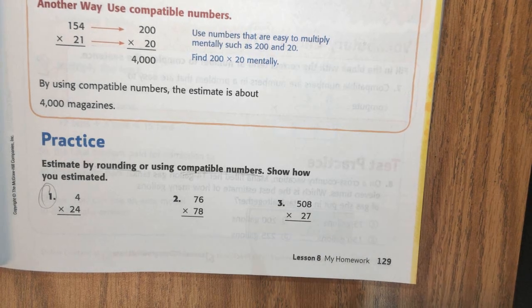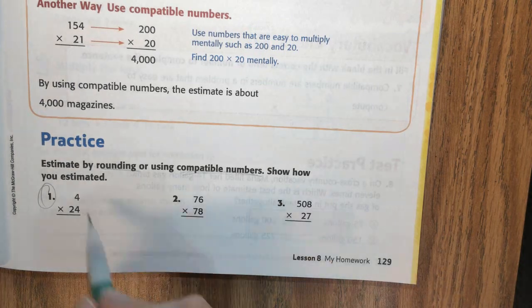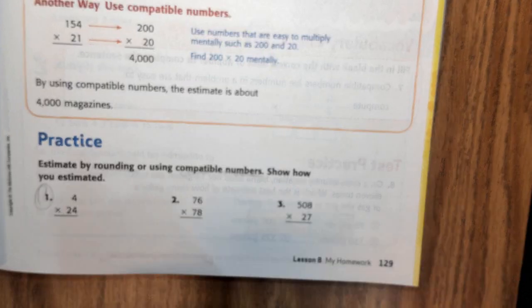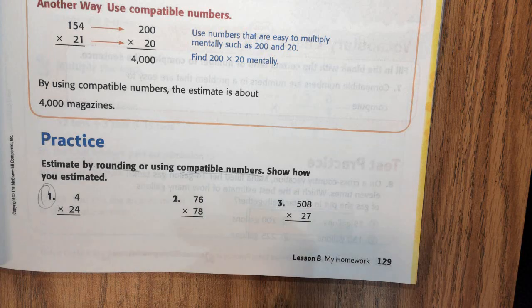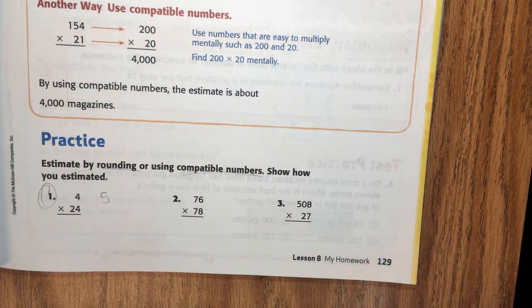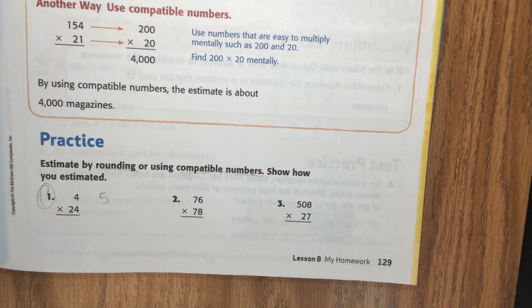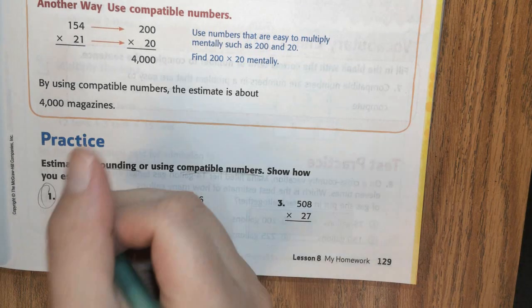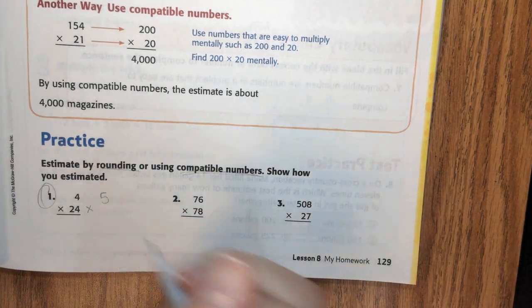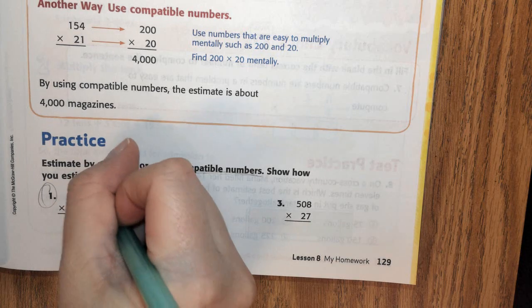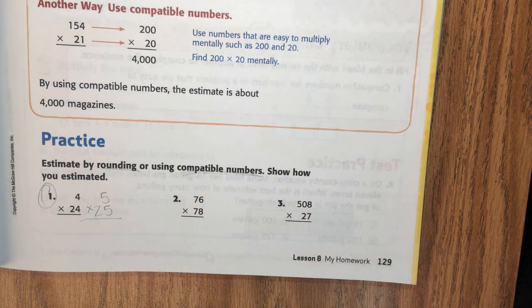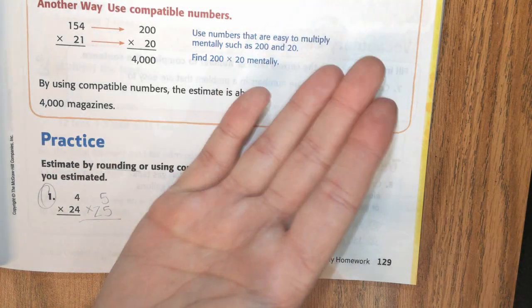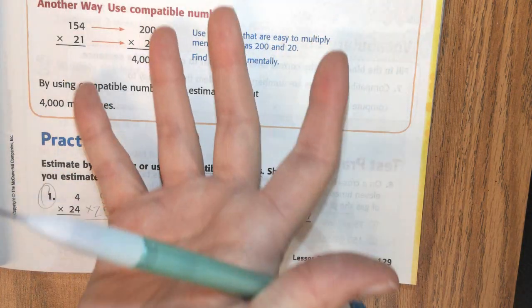Okay, so maybe rounding 4 down to 0 wouldn't really make sense. Rounding 4 to maybe 5 would kind of make sense because 5 is an easy number to work with. Okay, and then also rounding 24 to 25 would actually be a pretty good choice because then you can count by 25s like we do with money and quarters. So 25, 50, 75, 100, 125 is 5 times 25.